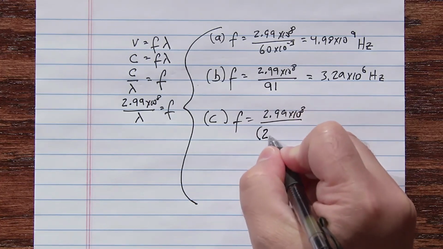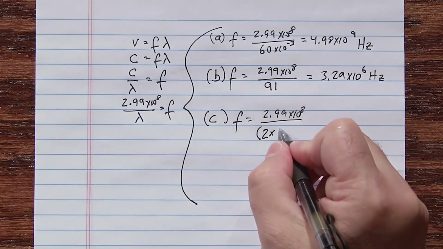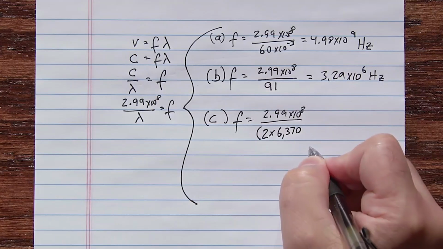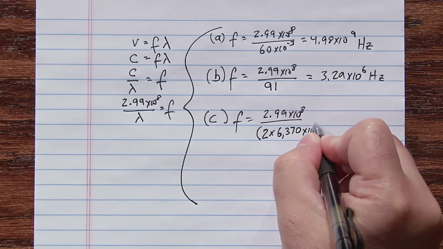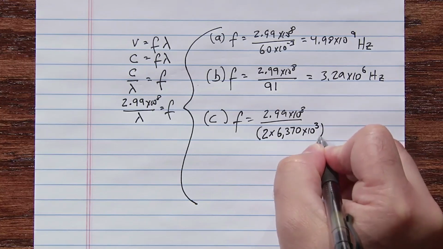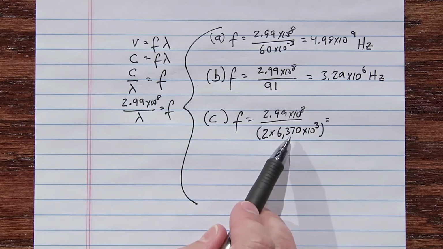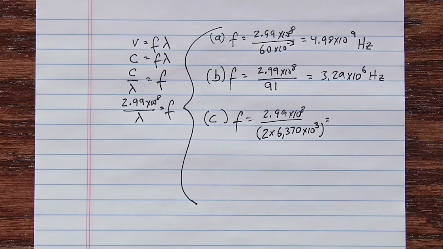So it would be 2 times the number I gave you, which was 6,370 kilometers. So that would be times 10 to the 3 meters. My apologies for that. This is the radius of the Earth. So the diameter would be twice that.